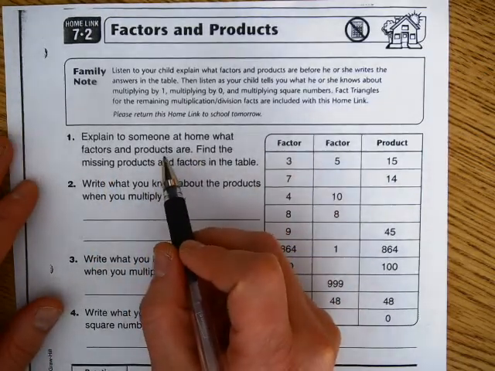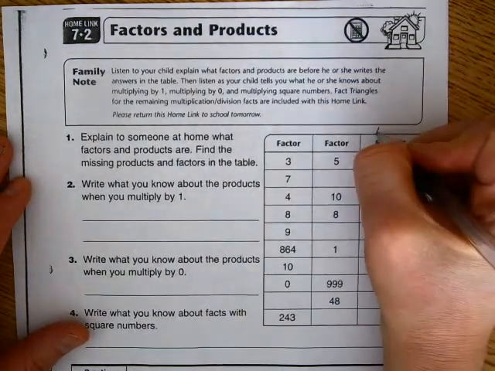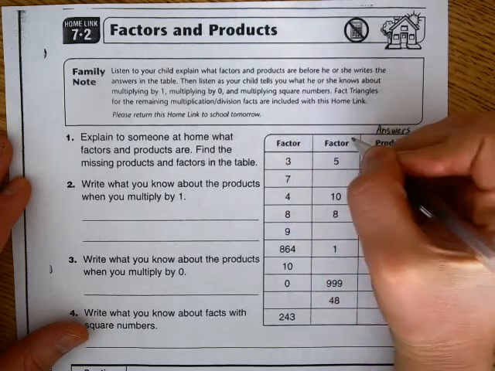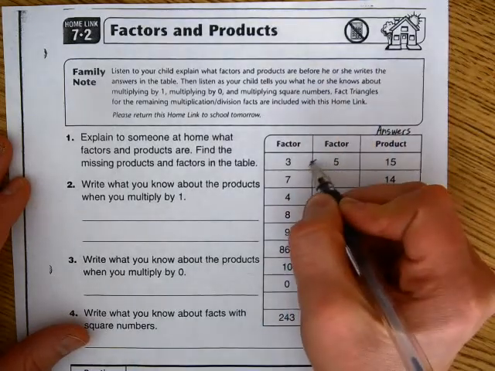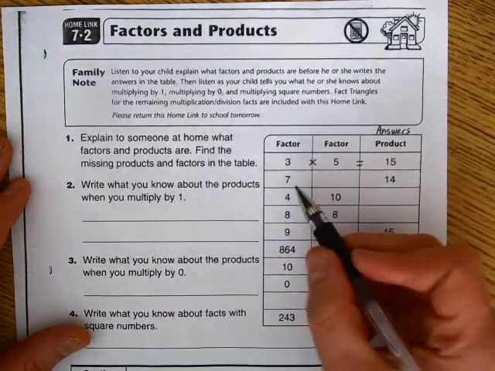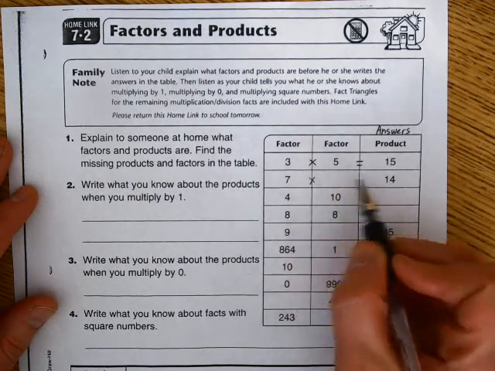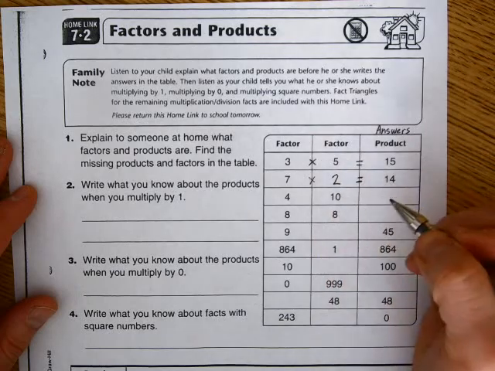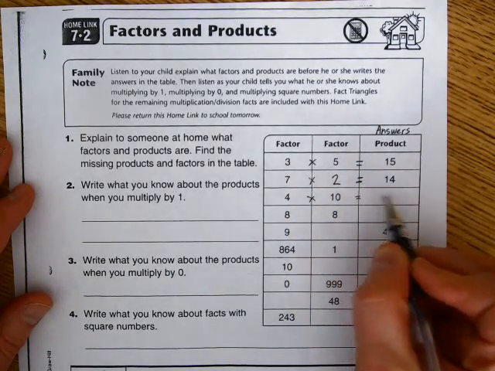So the products are an answer to a multiplication problem. So here's the answers over here. And the factors are what you multiply by, the numbers that you're multiplying by. So for example, 3 and 5, if you multiply them together, you get 15 for a product. So in this case, we had to say 7 times what is going to equal 14. So the other factor should be 2. Okay? 4 times 10 equals 40.